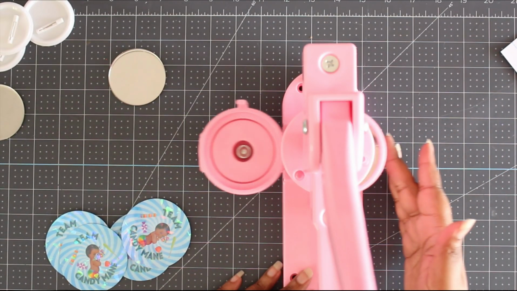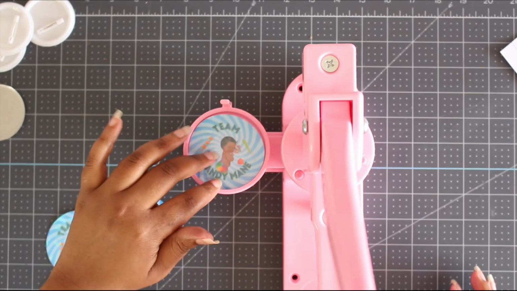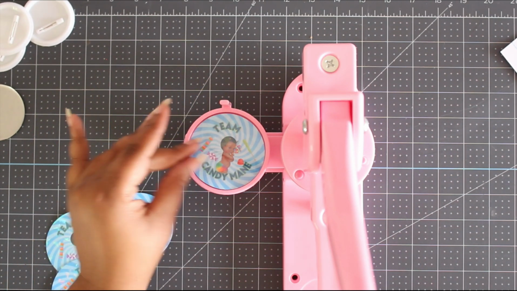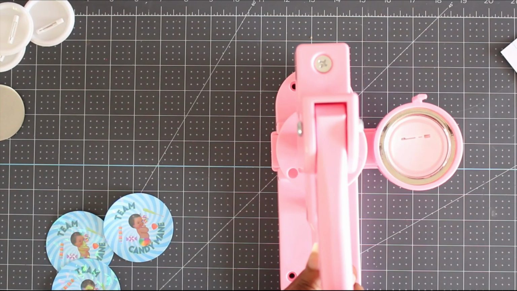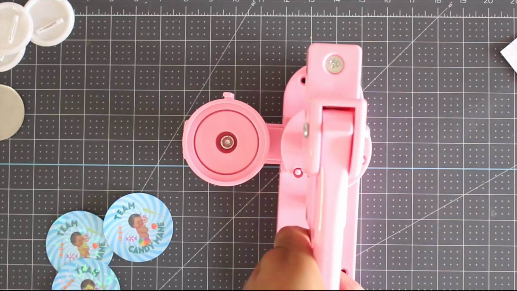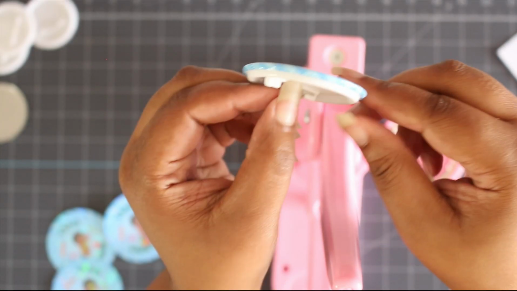So now we're just using our button maker. So we're going to put the silver down. We're going to put our design down. No need for that Mylar sheet because remember, we already have the laminate. We're going to push it over and we're going to squeeze until we hear a slight click. We're going to push it over again and we're going to squeeze it until the top lever touches the bottom. That's it, and as you can see, it even covers the edges.